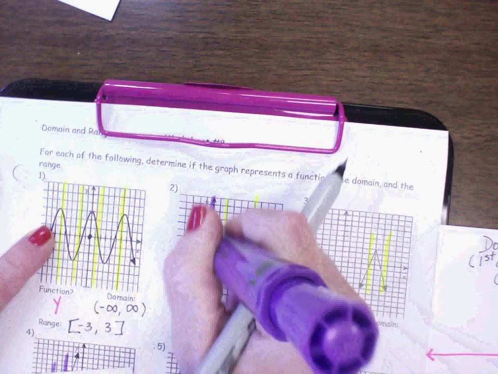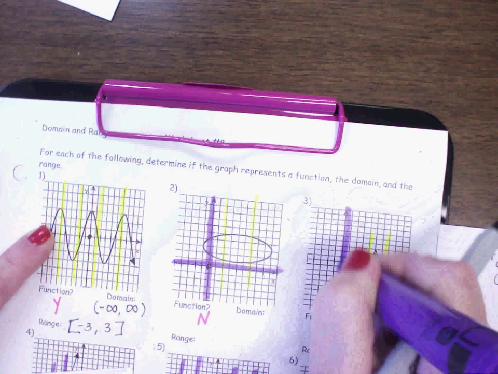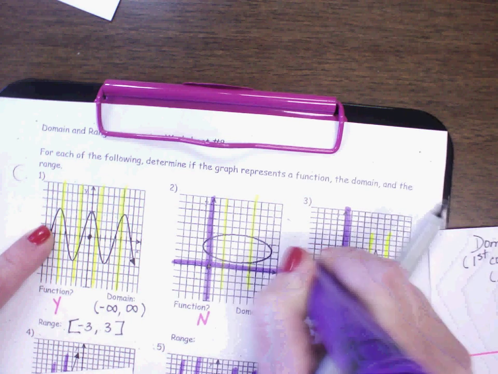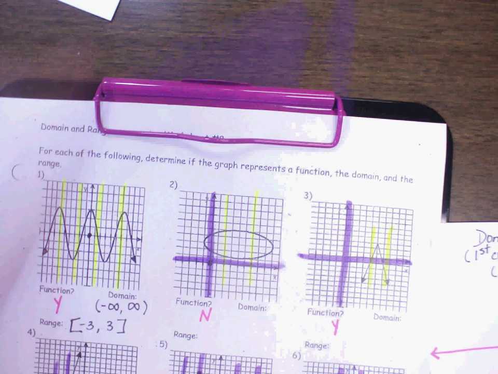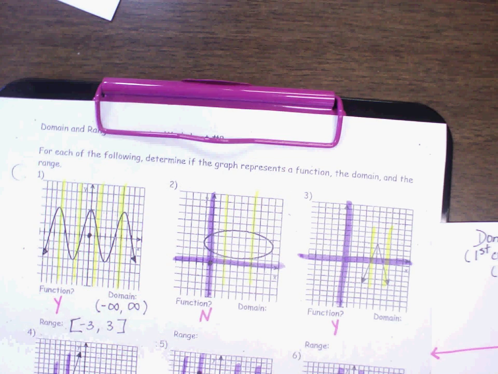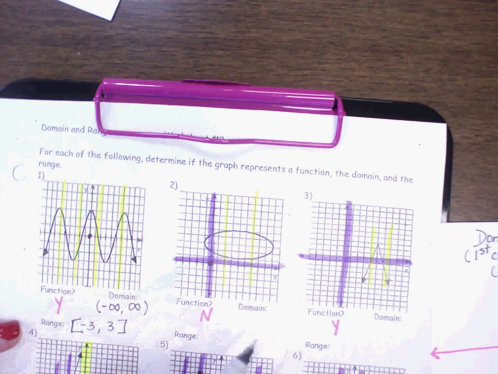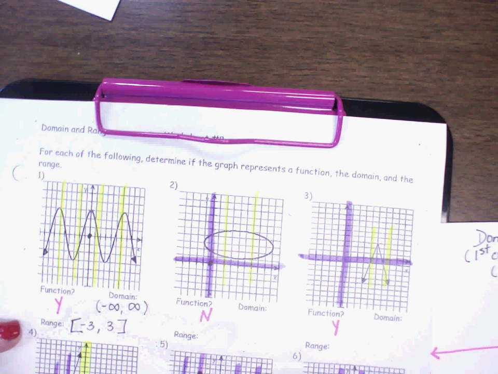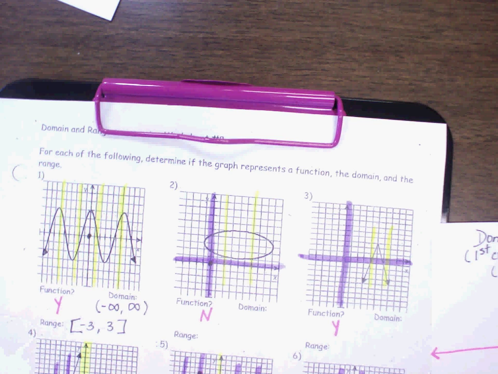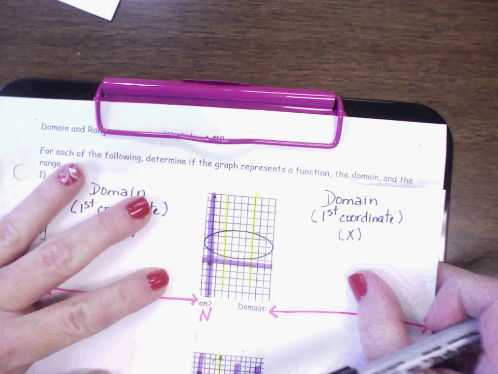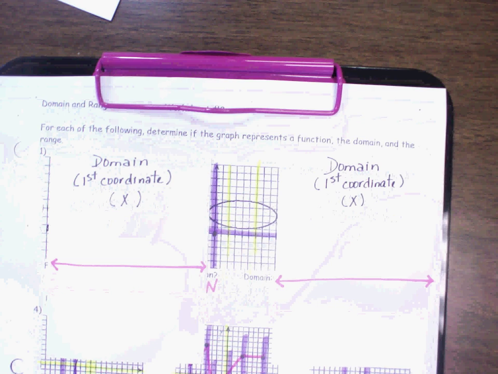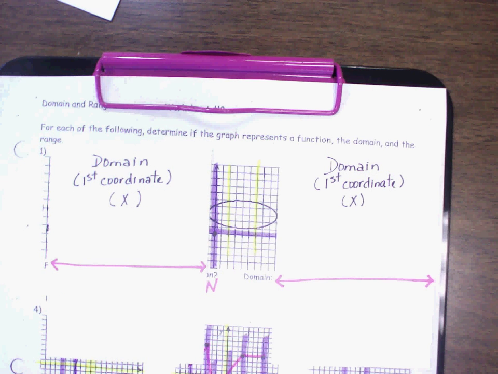Maybe we need to highlight the X and the Y's because it's really hard to see, isn't it? All right. So that's my domain.